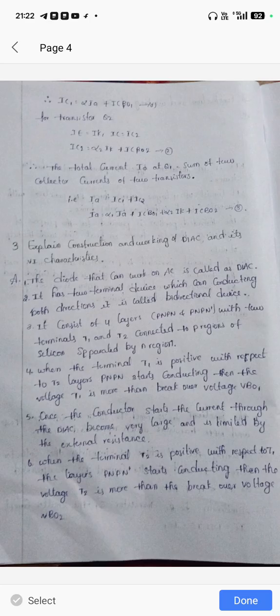It consists of four layers, PNPN, with two terminals T1 and T2 connected to P regions of silicon separated by an N region. When the terminal T1 is positive with respect to T2, the PN layers start conducting when the voltage of T1 is more than the breakover voltage VBO1. Once it starts to conduct, the current through the diac becomes very large and is limited by the external resistance.